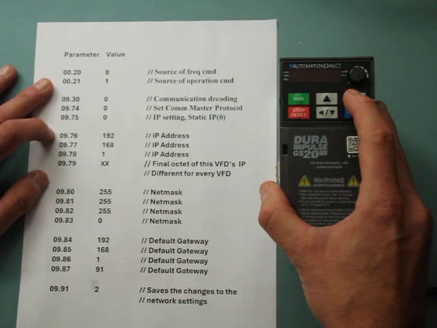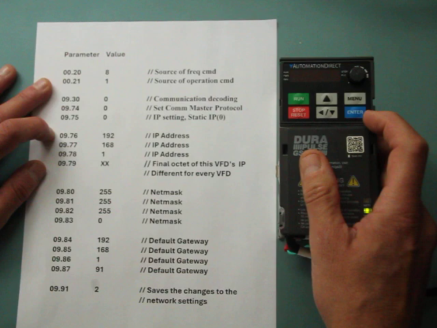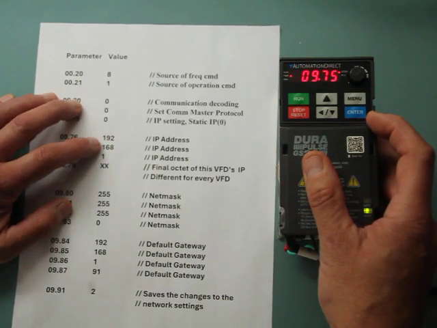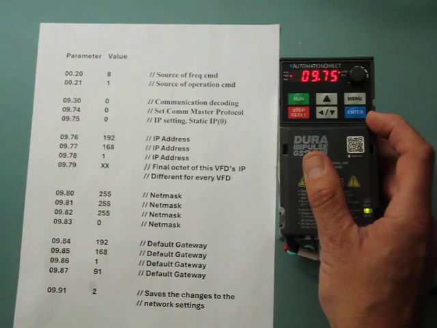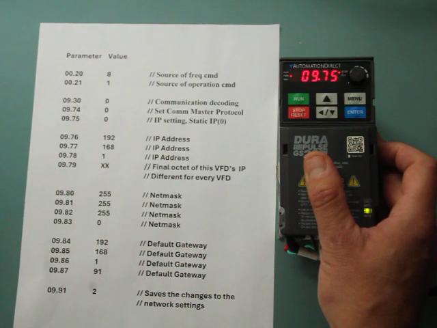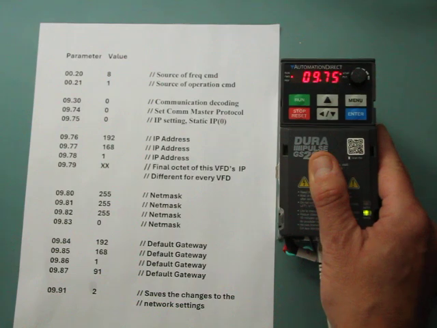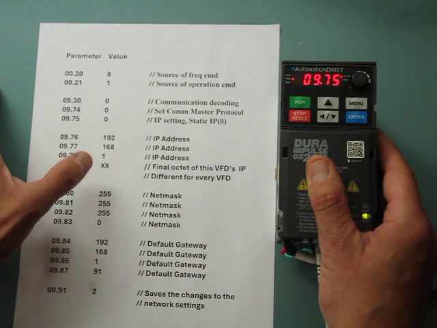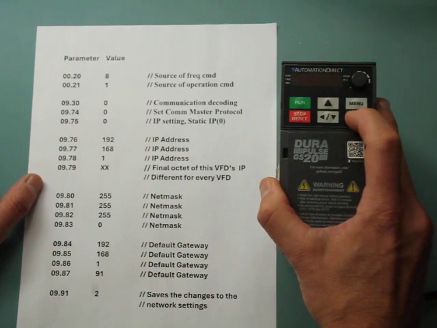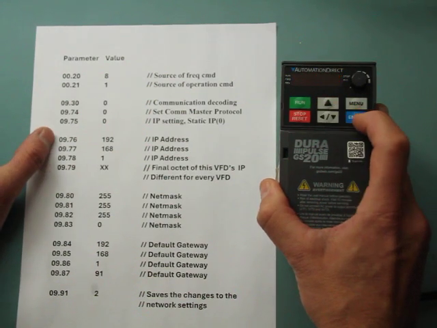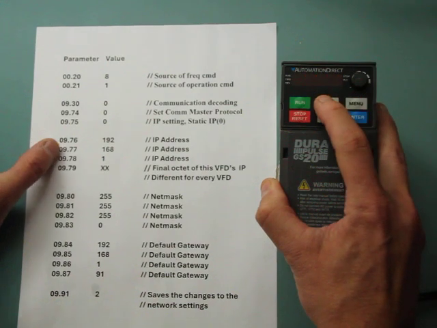Now the next 4 parameters are the IP address of this device. It's always going to be 192.168.1.something, but that final number has to be different for every VFD. We can't have a conflict on the network, and the RTC has to know which one is which. In this case, we're going to set that to 31. This is an example. This one's already set, so that's good, and we can get out of there.